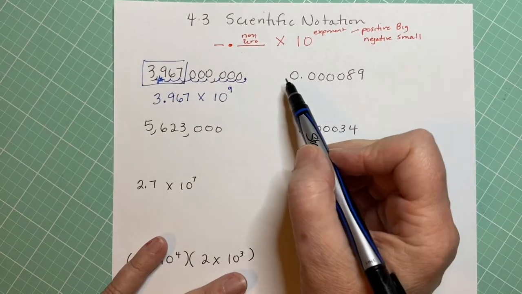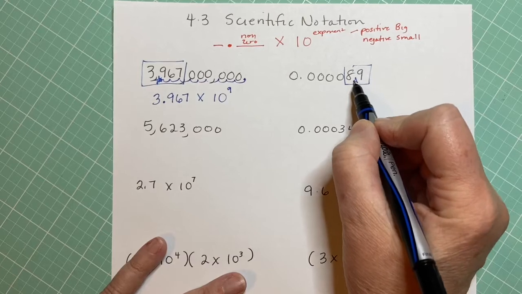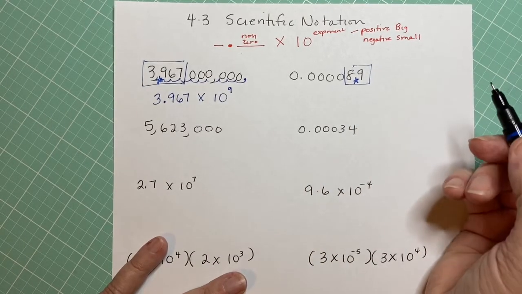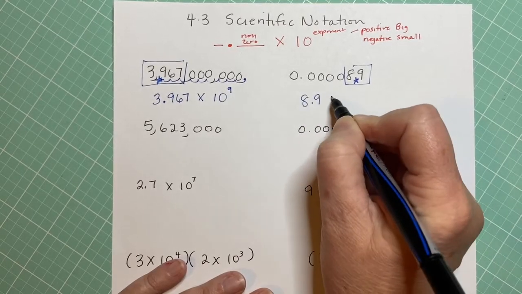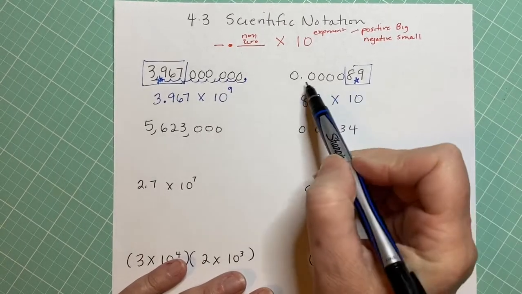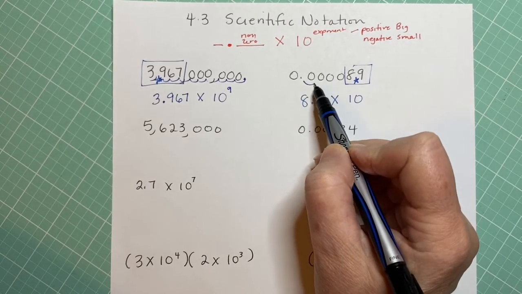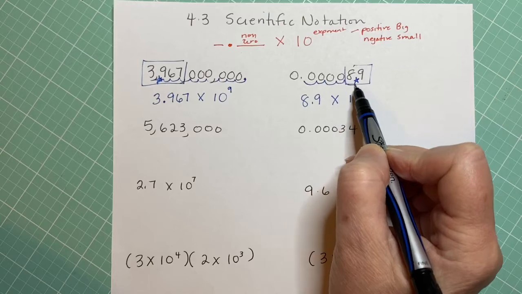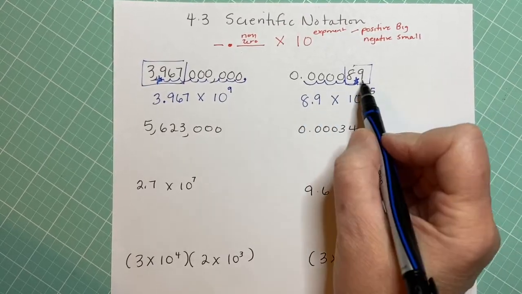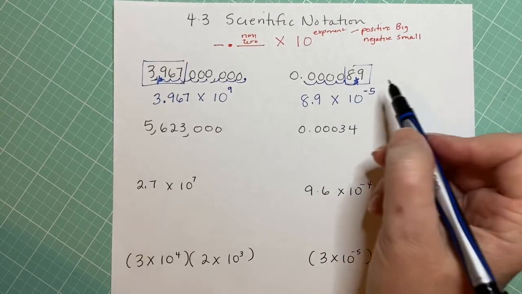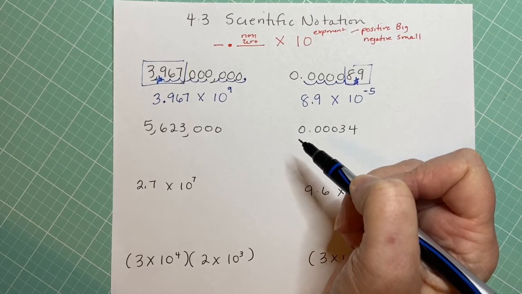Okay, let's look at this next one. Again, you're ignoring all the zeros. We're just going to look at the 8 and the 9, and we're going to put the decimal place after the first digit. So this becomes an 8.9 times 10. And now with decimals, you do have a decimal point here. So I need to count how far I need to move it. 1, 2, 3, 4, 5 places. But this is going to be a -5 because that's a tiny little number. That's a decimal, so it has a negative.